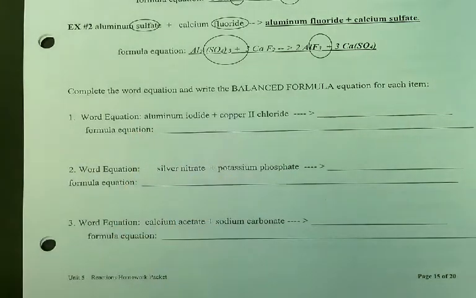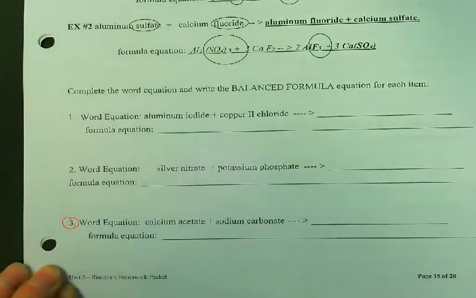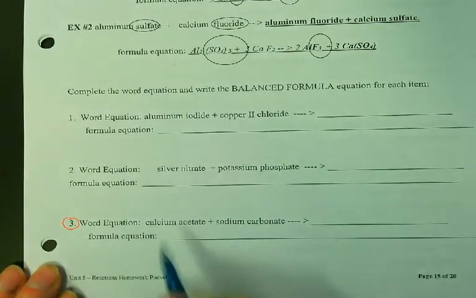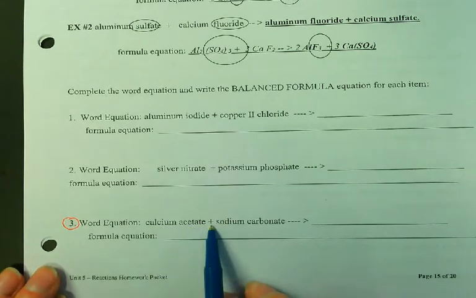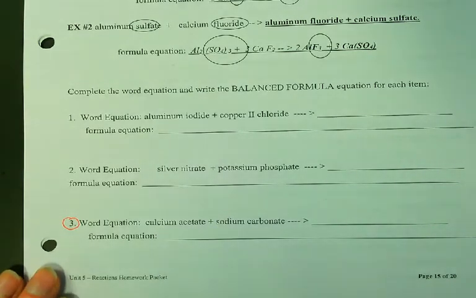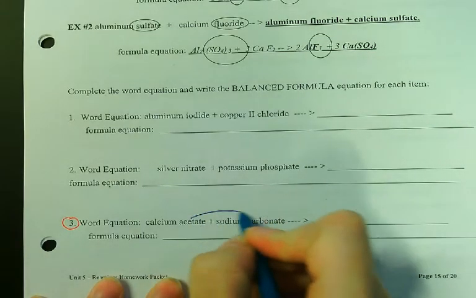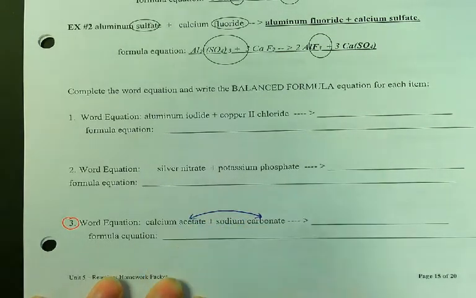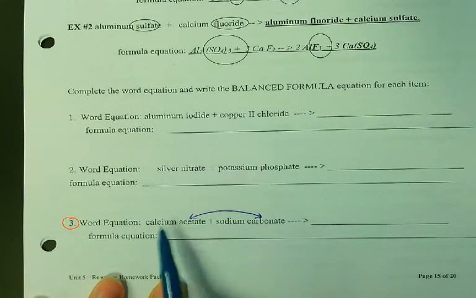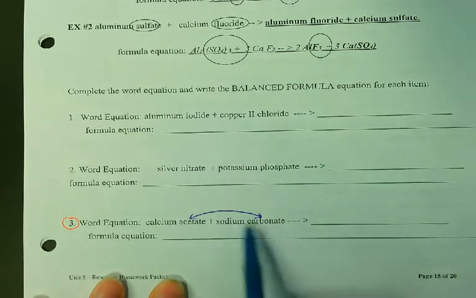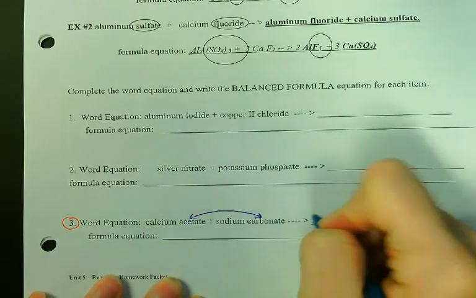Okay, so word equation. We did a lot of these together. Let's look at number 3, because we didn't do this one in class. I've got calcium acetate plus sodium carbonate. In a double replacement reaction, no one's single. I've got two compounds. So what we're going to do is take the anions, which are the second things, and just switch them. So instead of calcium acetate, it's going to be calcium carbonate plus sodium acetate.